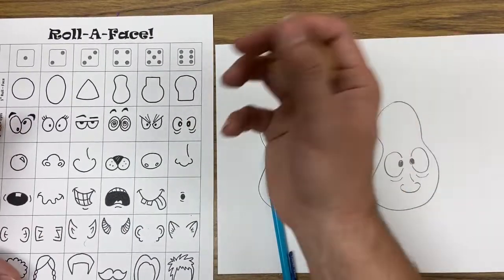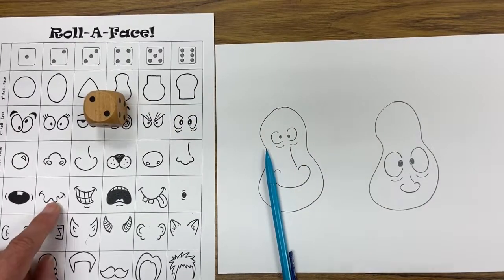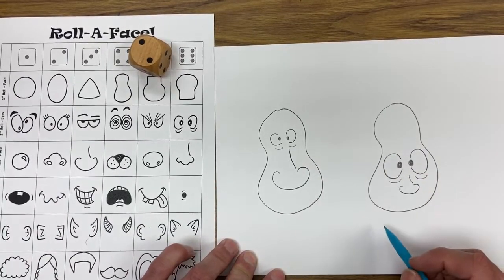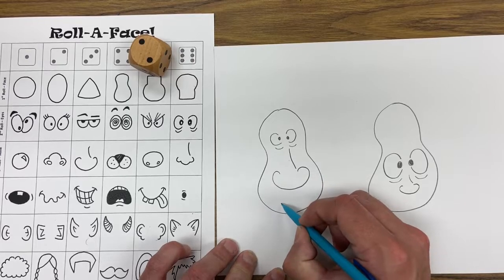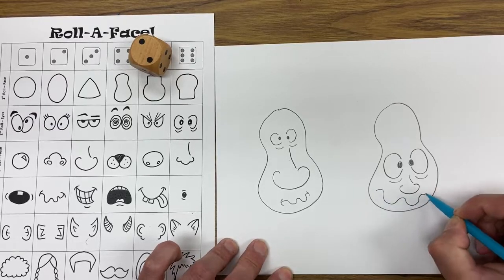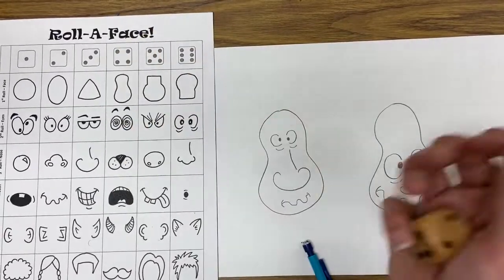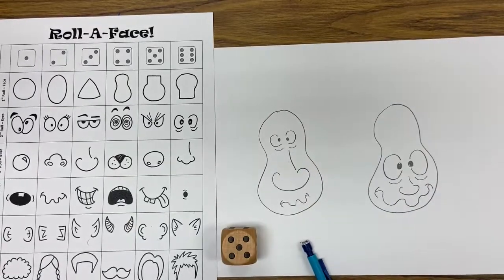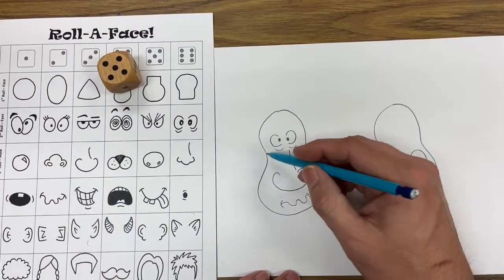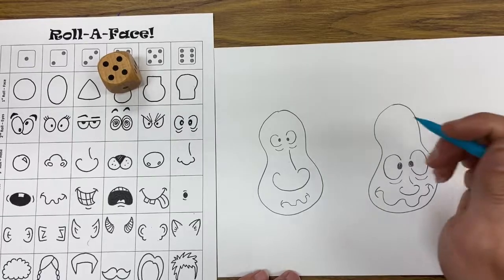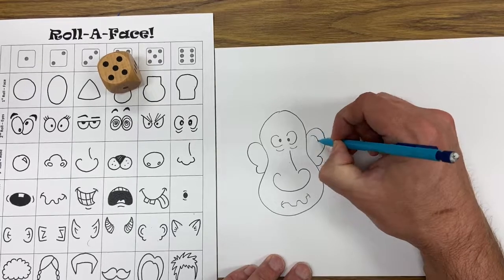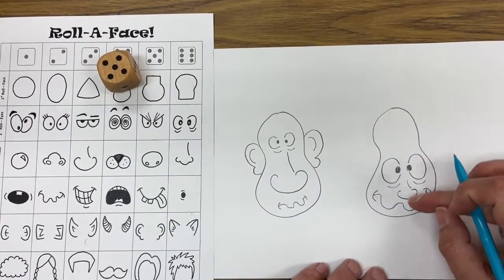Okay, all right, let's do the mouth. 2. It's going to be this one right here. So I can do that. Same thing, big or small. I will do this one small, I think. And I'll do this one big. See how different that's turning out? All right, now we're going to do the ears. 5. That's these ears right here. Same thing, I could do them big, small, high, low. On this guy, I'm going to do them big. Big ears. Okay, on this guy, I'm going to do them small.